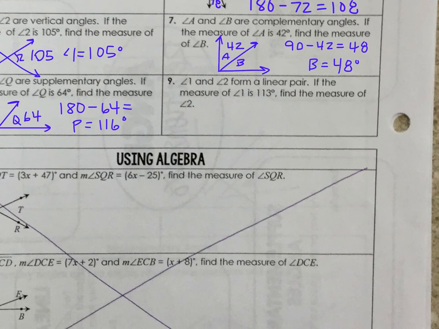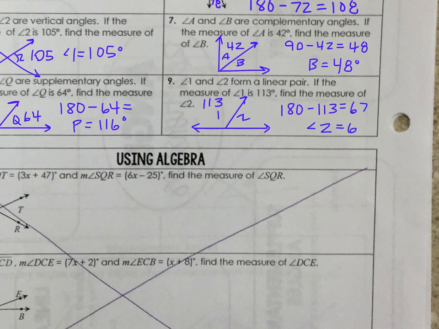Number 9, 1 and 2 form a linear pair. Well, we know that a linear pair is a straight line. We got 1 and 2. Okay, if angle 1 is 113, find angle 2. Well, we know the whole thing is 180. We subtract 113, and we get 67. So angle 2 equals 67.